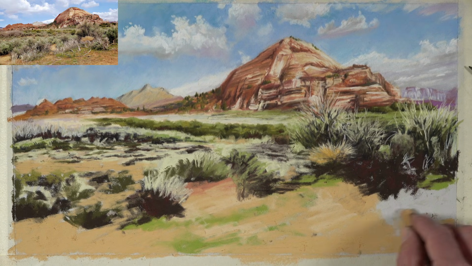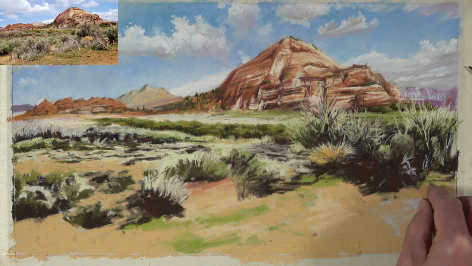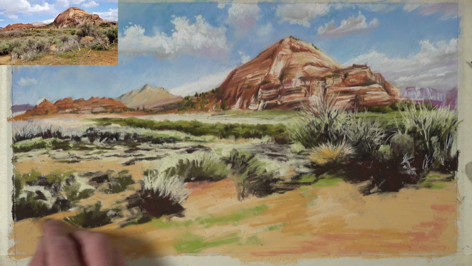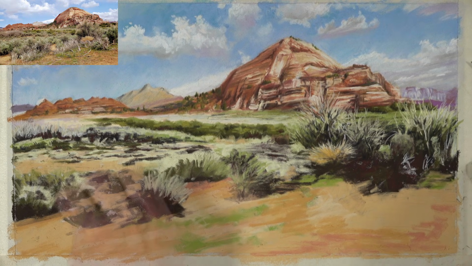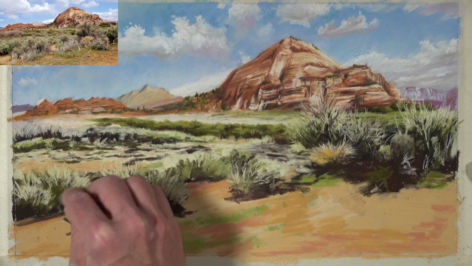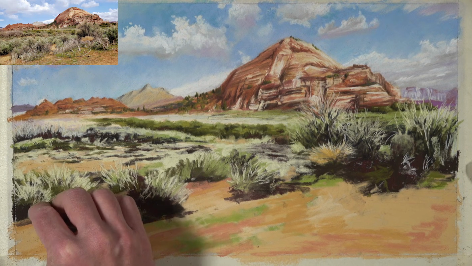As we're working here to the foreground, I'm establishing the shadowed areas mostly with dark browns and dark earthy reds, and I'm also establishing the floor of the desert here with a variety of different natural looking yellows. These are very similar to yellow ochre, and also some hints of that lighter yellow green in areas as well. Of course, those lighter yellow greens are going to tie in with the yellow greens throughout the piece.